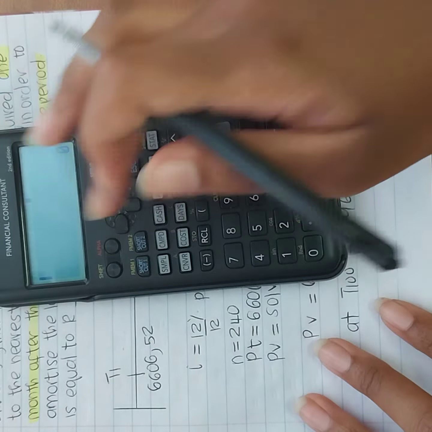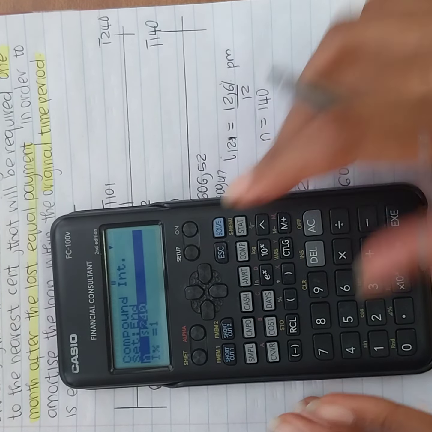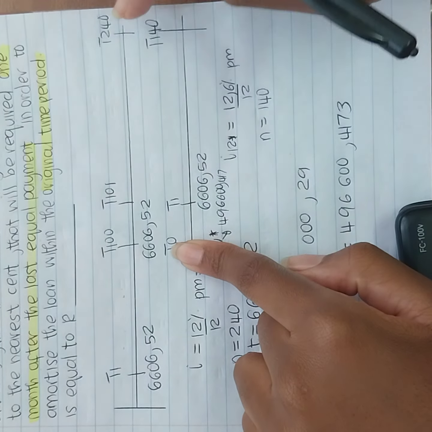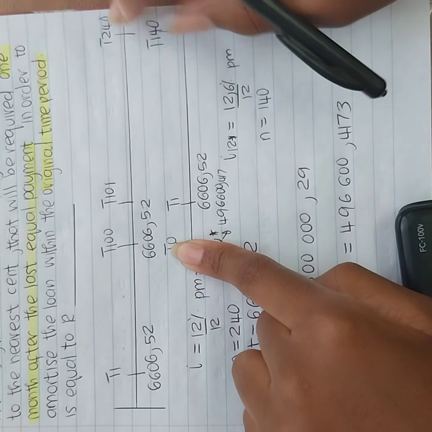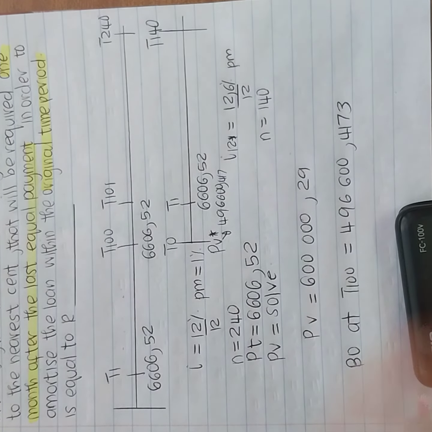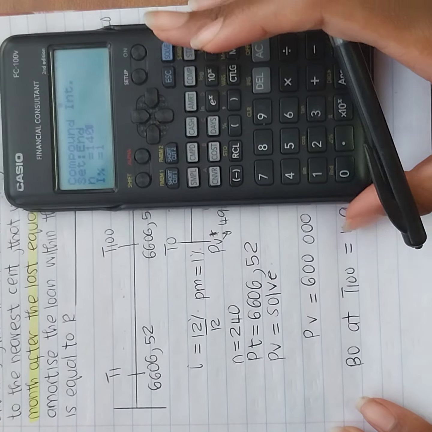Okay, let's put everything for the new timeline under CMPD. So I said I have 140 payments on this new timeline, this small one, the one starting at T100 and ending at T240. So it's 240 minus 100 and I have 140 payments, right? So let's put everything. My N is 140.